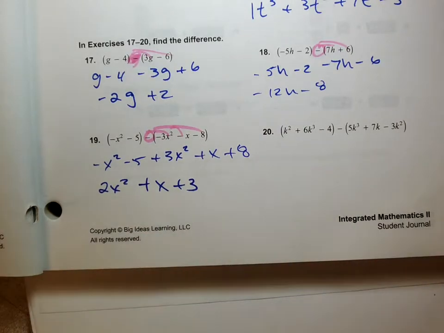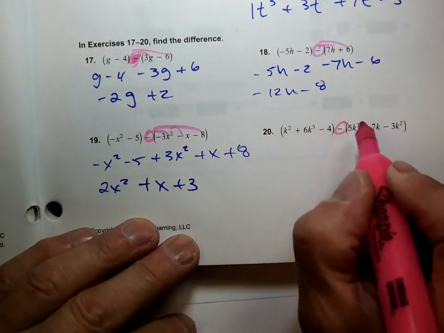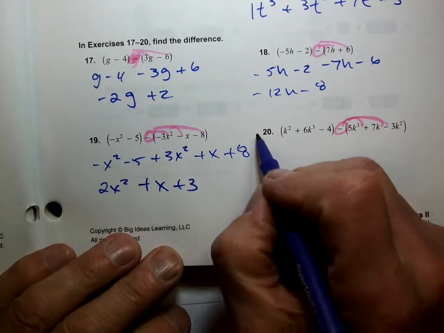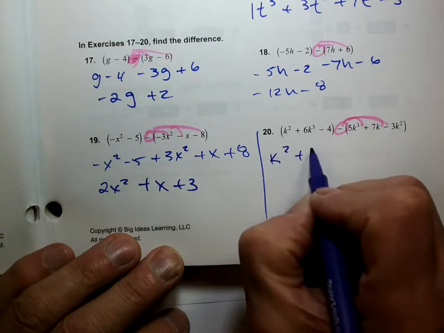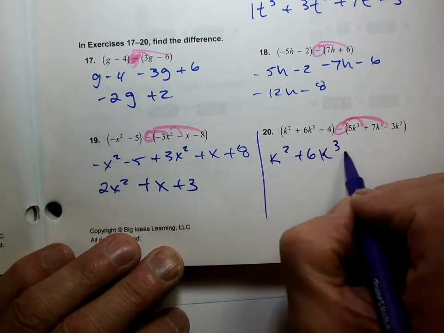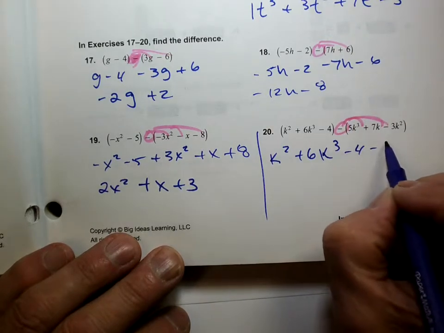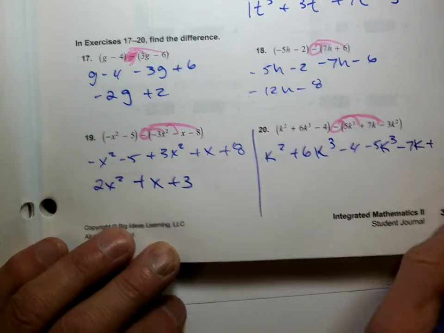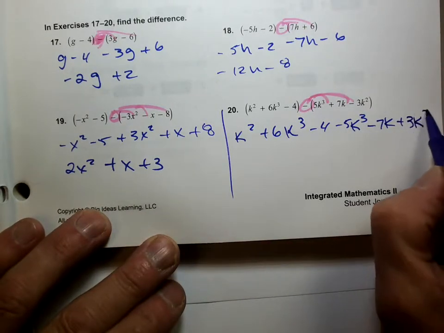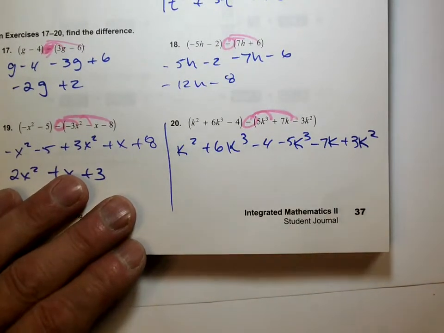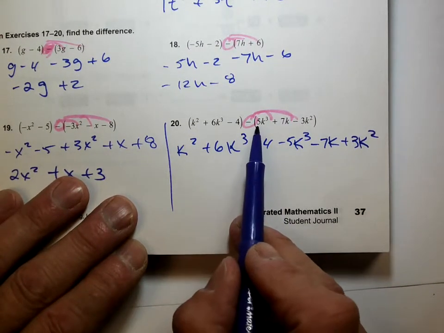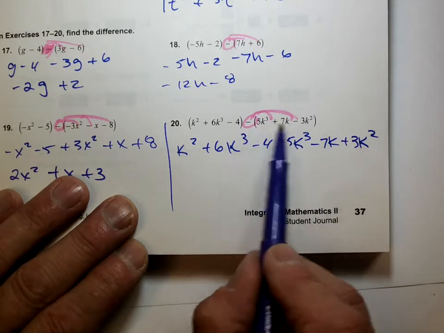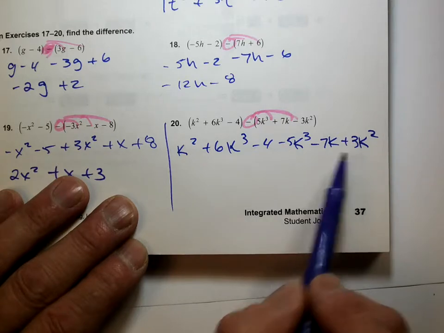Okay, so 20, same thing. I see subtraction with the negatives, bring the negative through. So I'm going to rewrite it. I'm going to get a k squared plus a 6k cubed minus 4, minus 5k cubed minus 7k plus 3k squared. Okay, so I brought the negative through, right? Now, let's tidy it up.